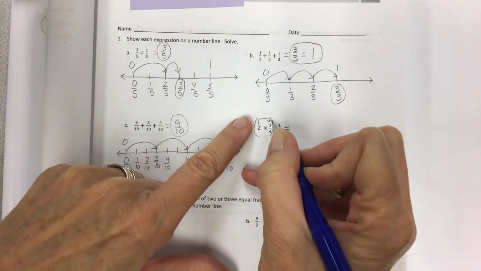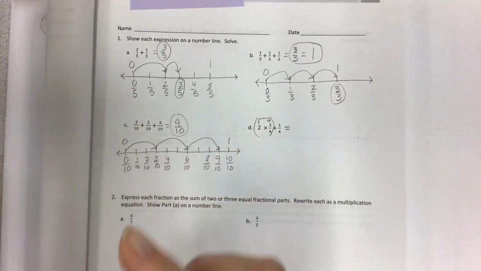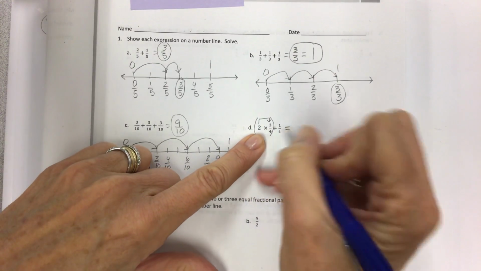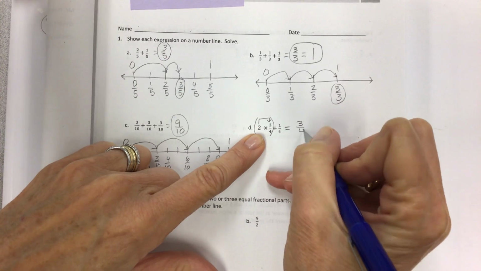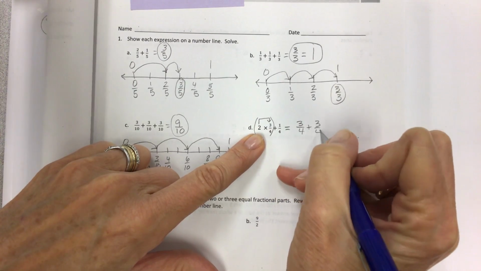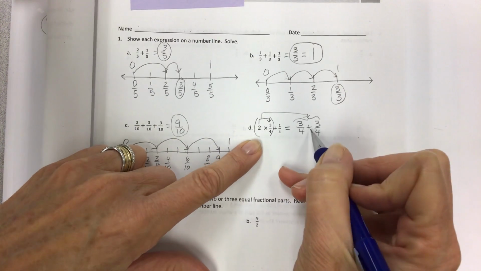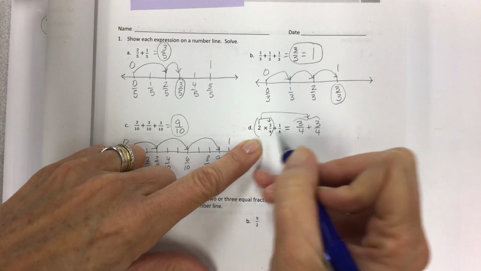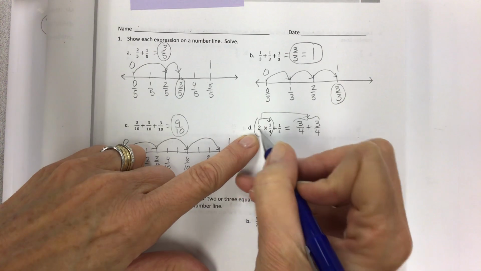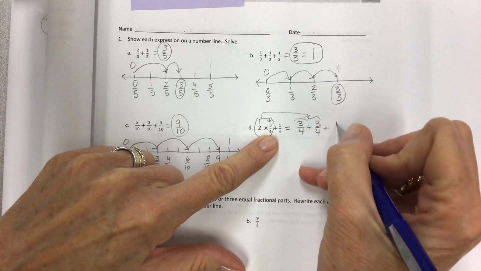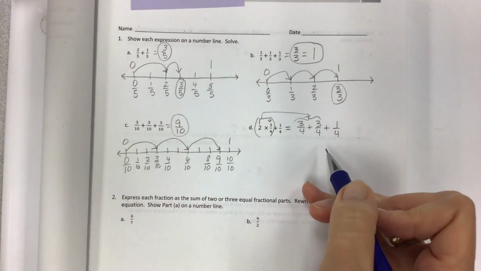So even though they don't have parentheses here, I always put them in just to force me to think about what am I doing with this? And now I'm going to turn this into an addition problem. I'm going to have 3/4 plus 3/4. That's what this means. Okay? This whole thing is an addition expression to show 2 times this number. Okay? Then I'm also going to add 1/4 when I finish that.